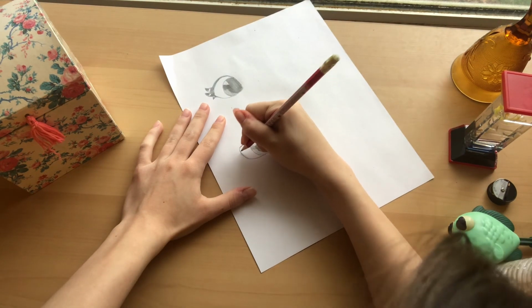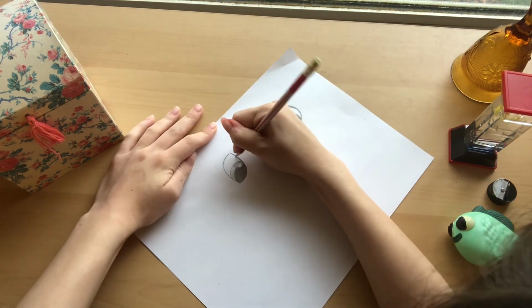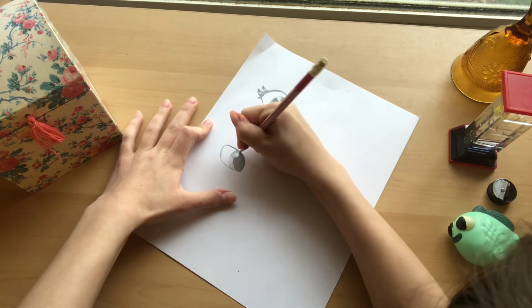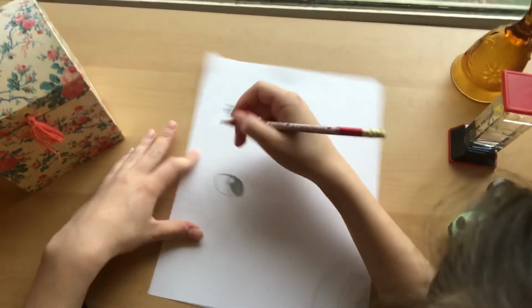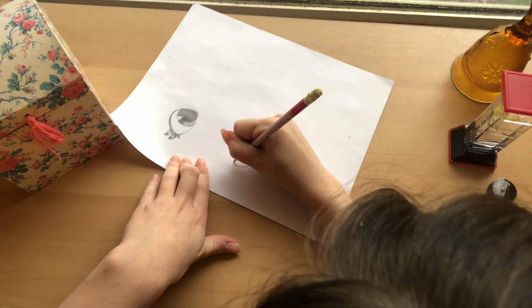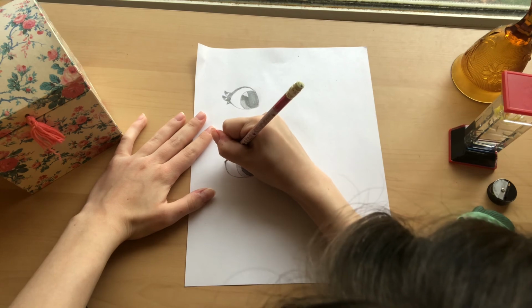Anyway, when you're drawing the eyelashes, you basically want to make a sort of thick line on the top like that, and then on the side I want to extend out just a bit. Draw a line here.